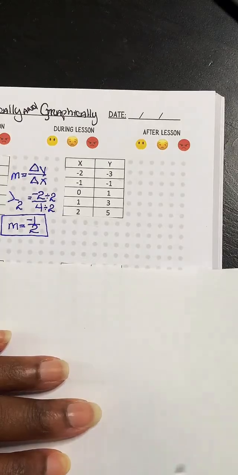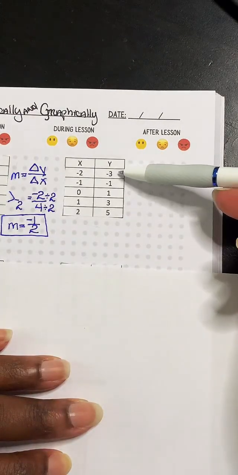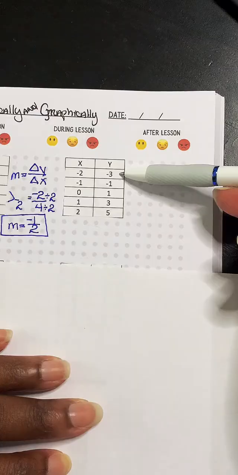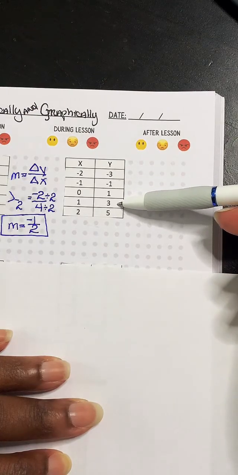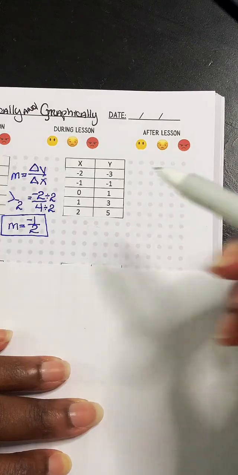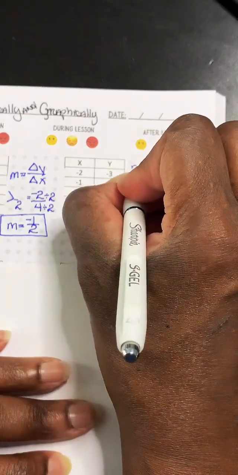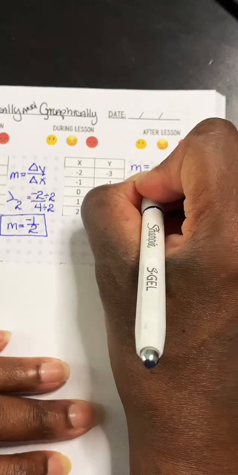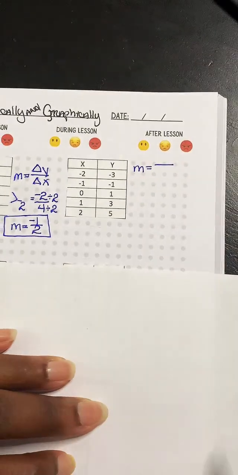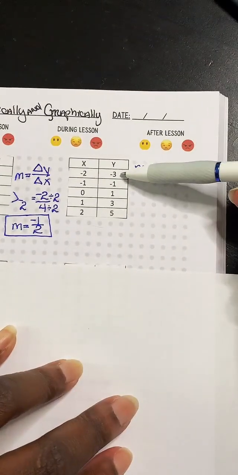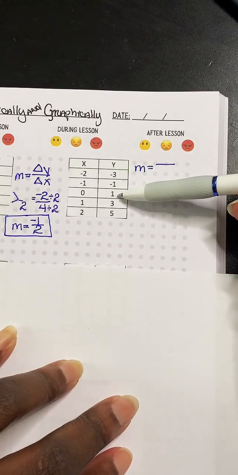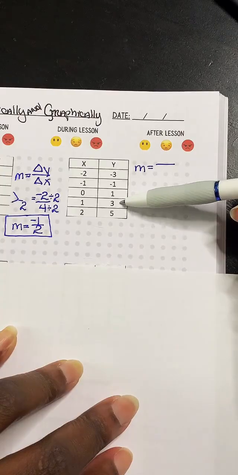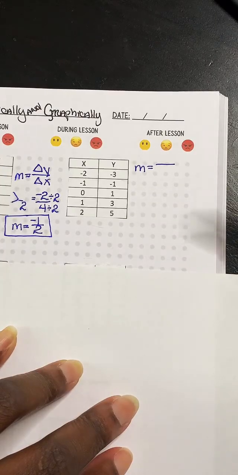So now we have the pattern of my y's. We got -3, -1, 1, 3, and 5. What is the pattern of my y's? Put it in the chat. For me to go from -3 to -1, -1 to 1, 1 to 3, and 3 to 5, what is my pattern?